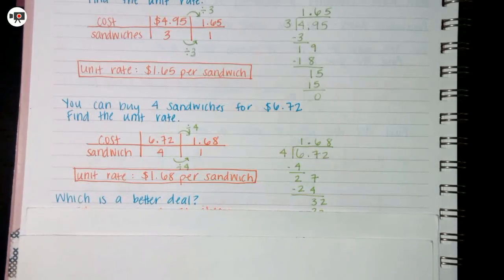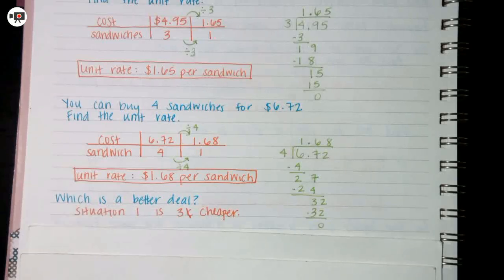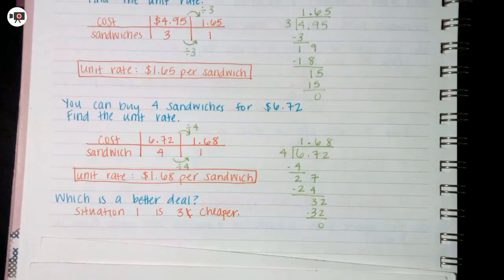So which is a better deal? $1.68 versus $1.65. Situation 1 is 3 cents cheaper. Now that's not much, but if you are buying lots of sandwiches or you go every day, then that'll add up. That'll make a difference. So in any way, cheaper is cheaper.